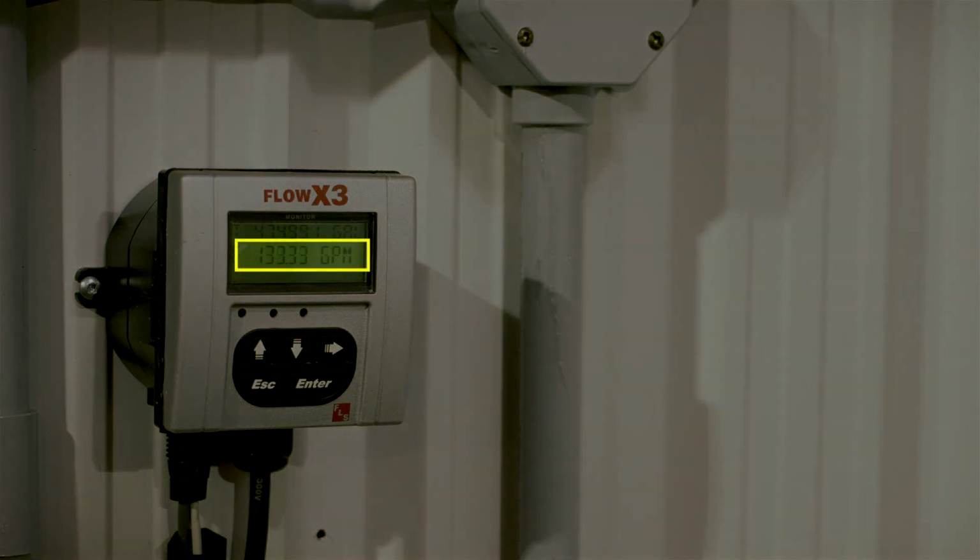Instantaneous flow, or rate of flow, is the volume of water flowing through the system over a specific period of time, typically measured as US gallons per minute or liters per second. The instantaneous flow will fluctuate throughout the day, with peak flows typically measured in the morning and early evening.